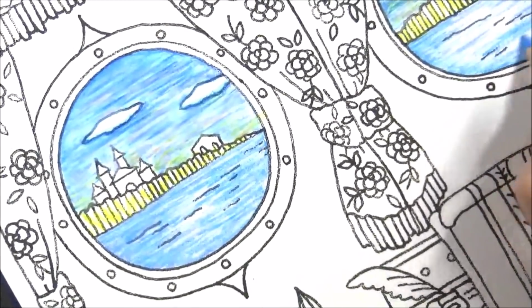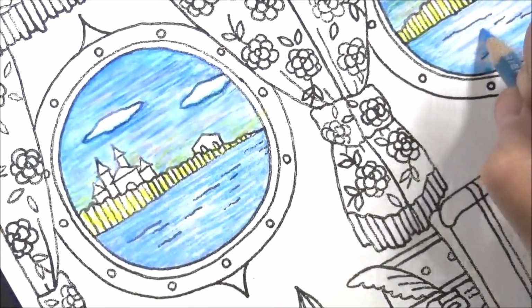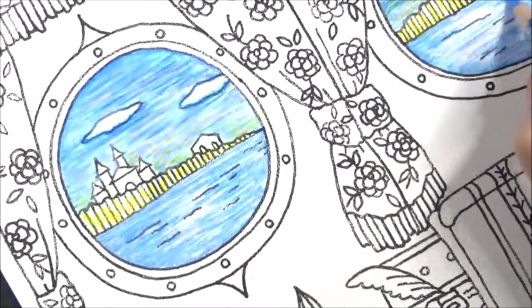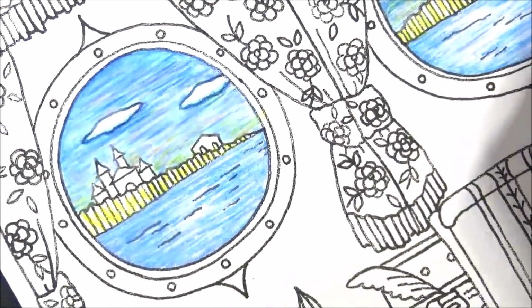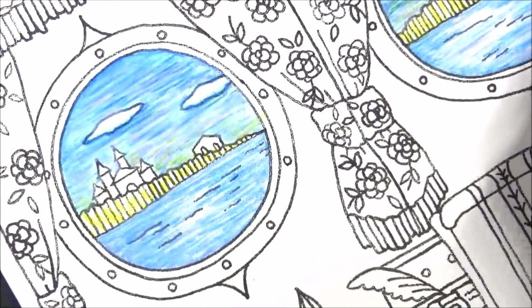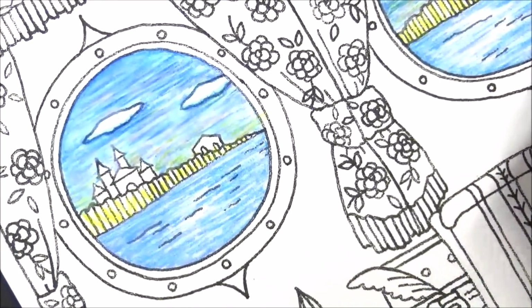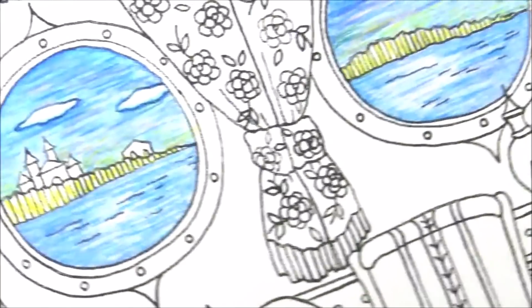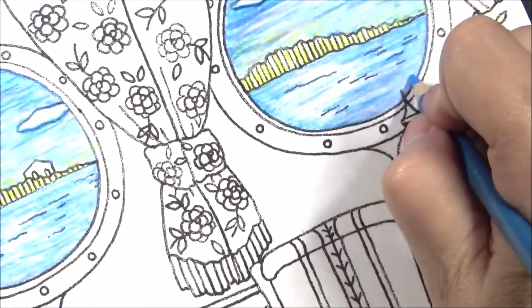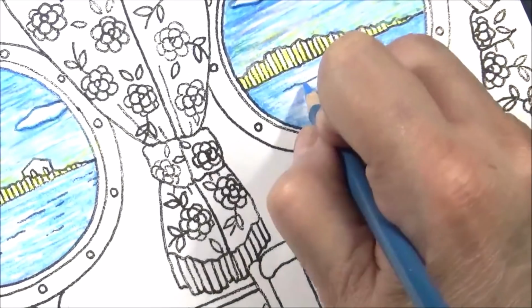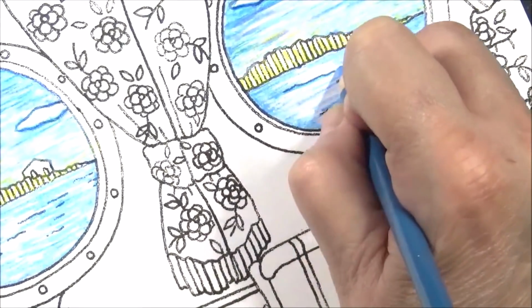Maybe we're going to blend it, so. Just accent it wherever you want to have little accents. Wherever you want your little accents to go. Maybe you want to accent this little area here.